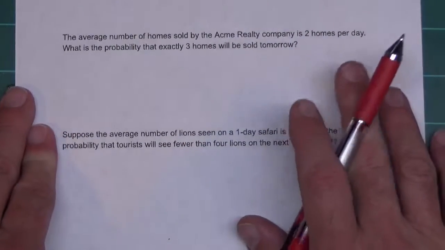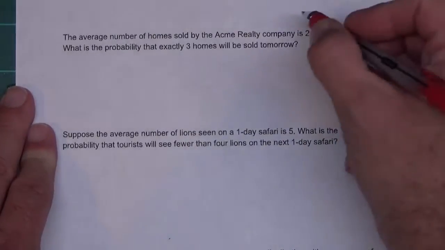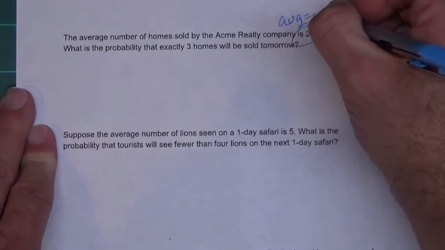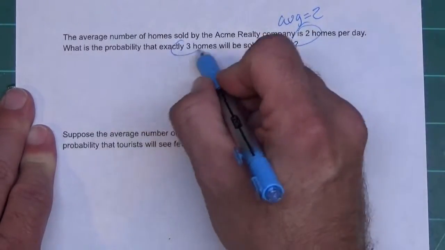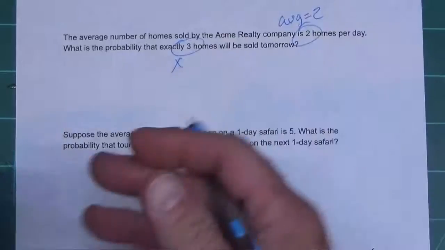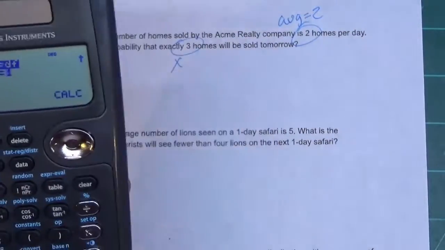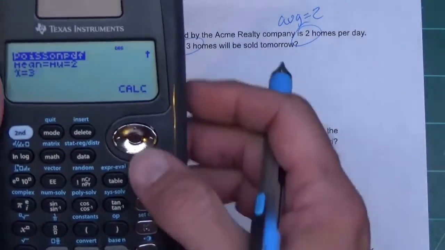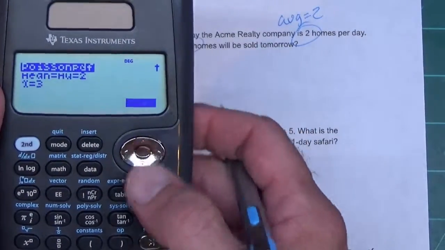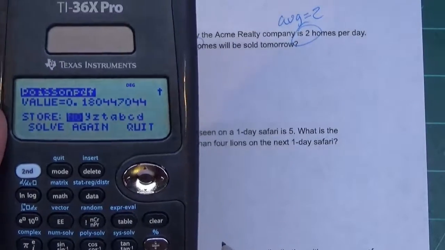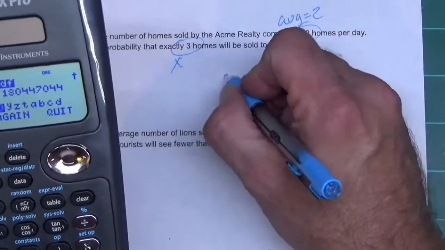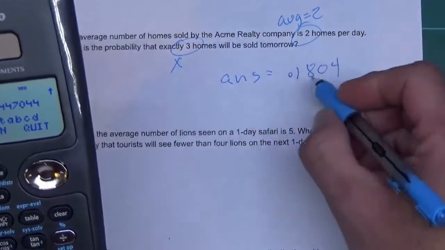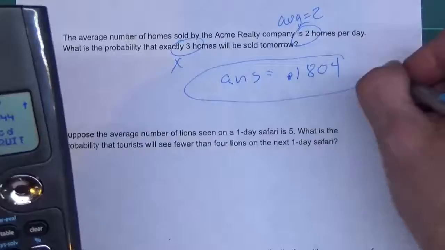Okay, so what we're going to do here is Poisson's works off an average. So we're going to use this right here. This is our average equals 2. And I want exactly 3, so this is going to be my X. When we look at our calculator, it wants the mean, so we're going to tell it 2. And then we tell it X equals 3. Okay? And then I just hit calculate. And it tells me 0.1804. So it's 0.1804.